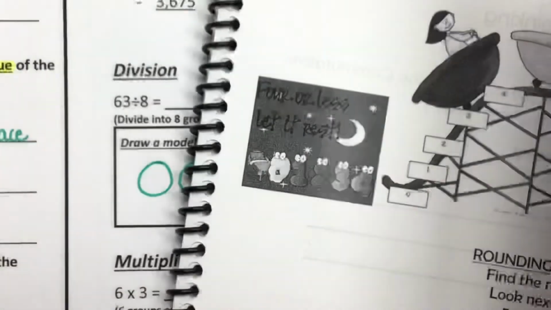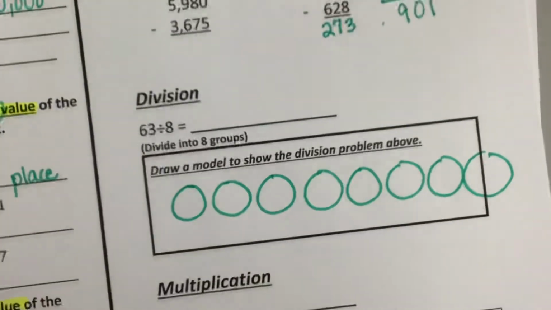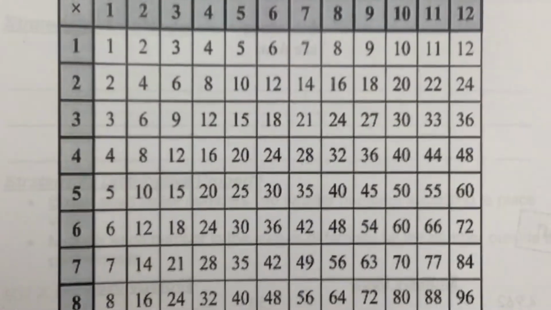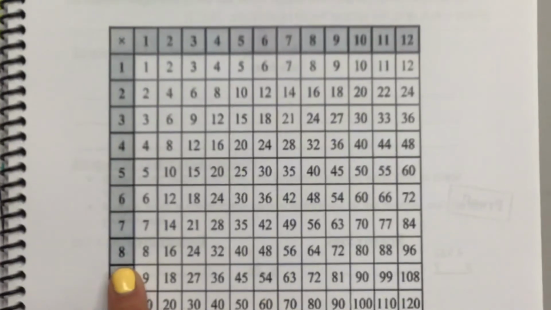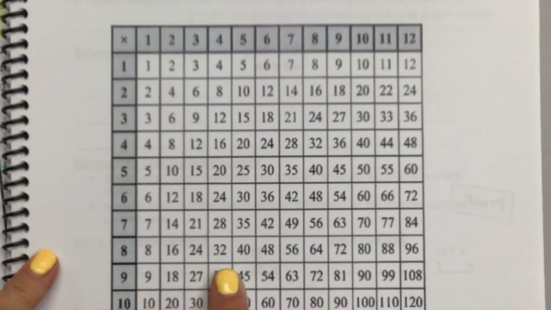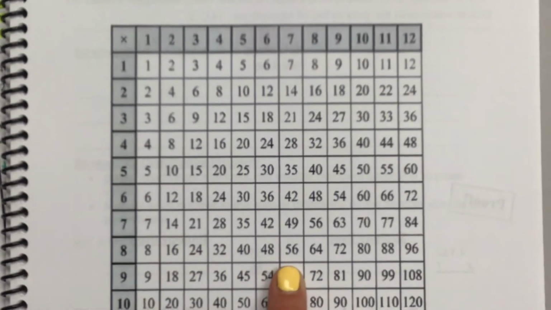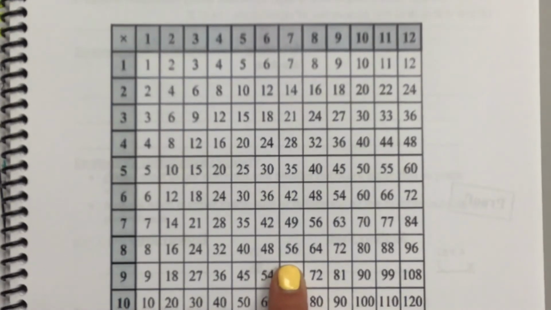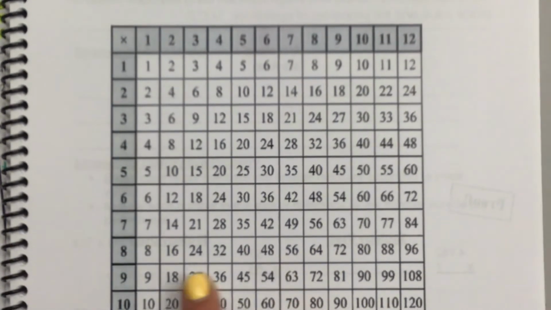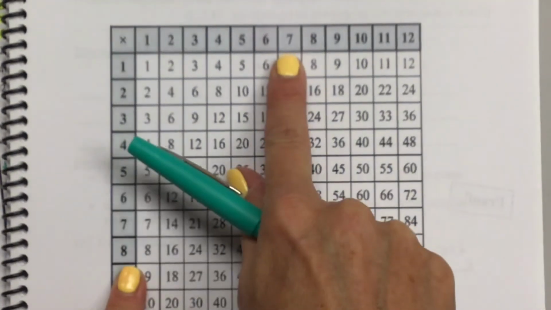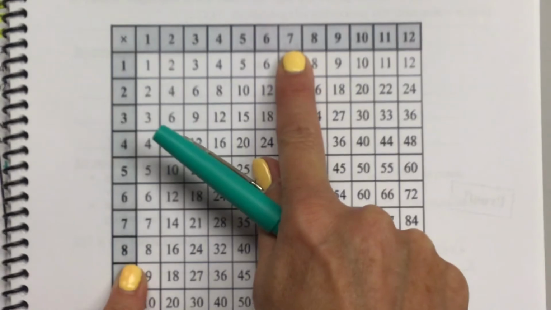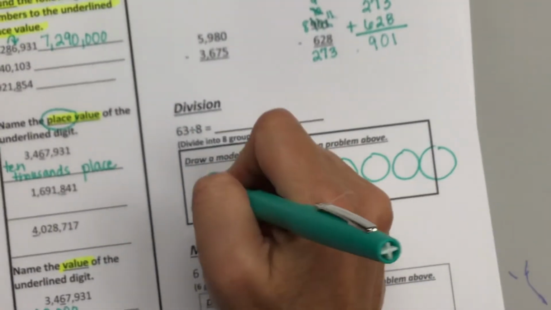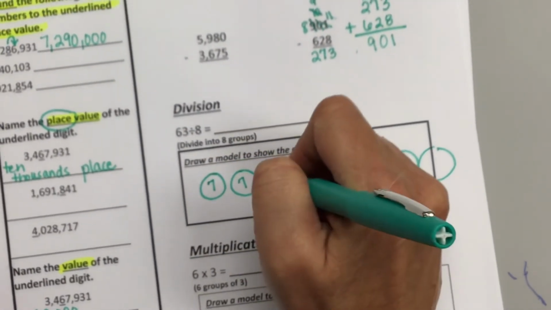Okay, so here we go. My math fact chart's on page 46. Put a Post-it on it if you're not good with math facts. Take your finger and put it on the 8 and move it all the way across until you get close to 63 without going over. What do you get to? 56. So 8 times what is 56? 7. So you can put a 7 in each one of these circles.